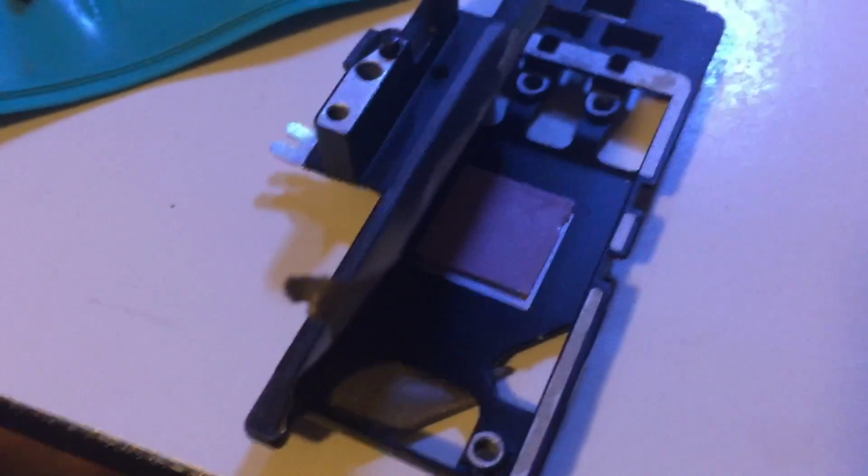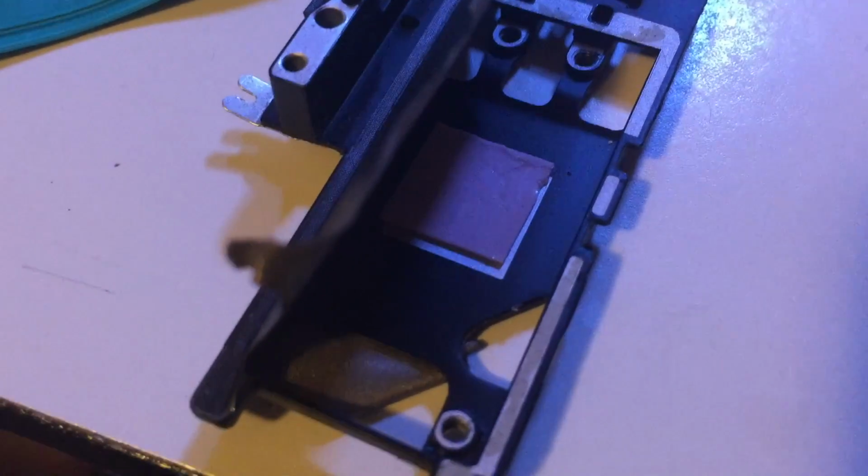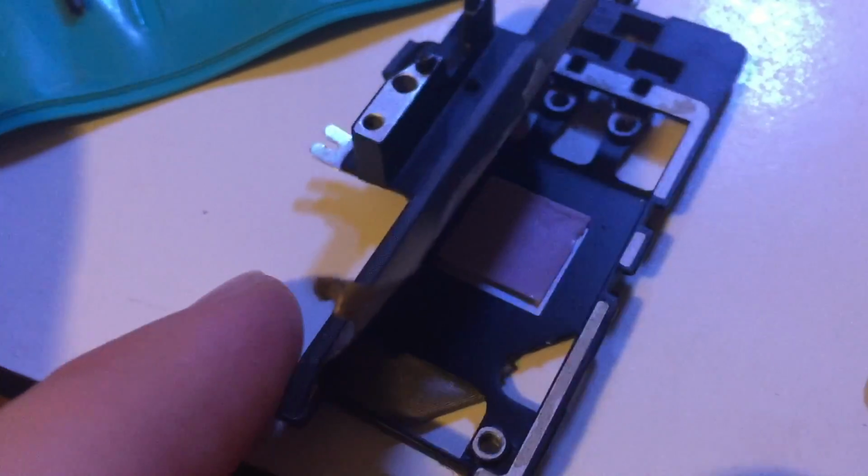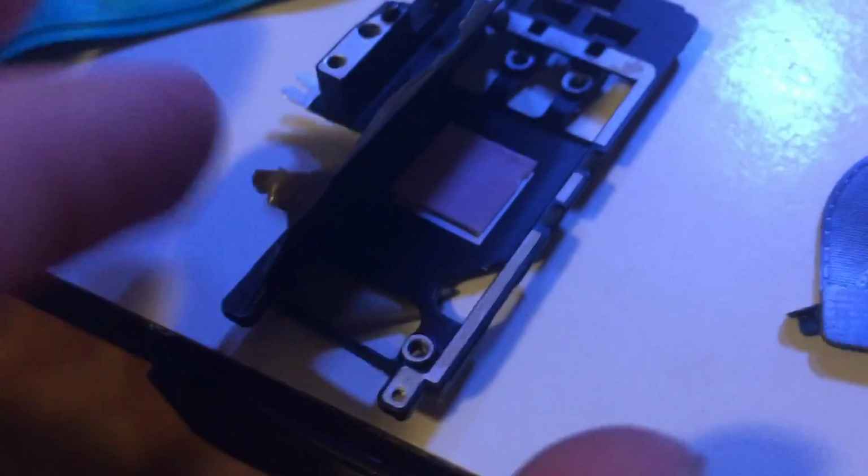So apparently, even though the seller that I bought this from on eBay listed this as a late 2011 15-inch AirPort card, that's exactly what my computer is. For some reason, maybe it's a different style of motherboard, but this was a different wireless card assembly, and it would not fit.